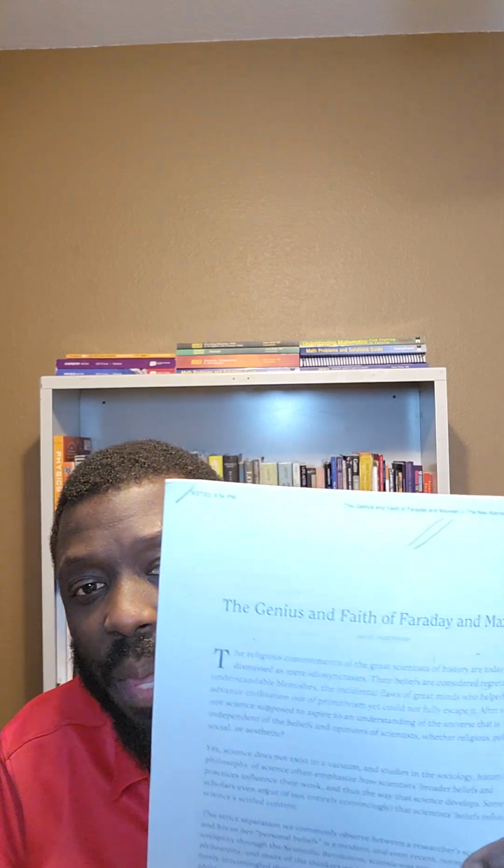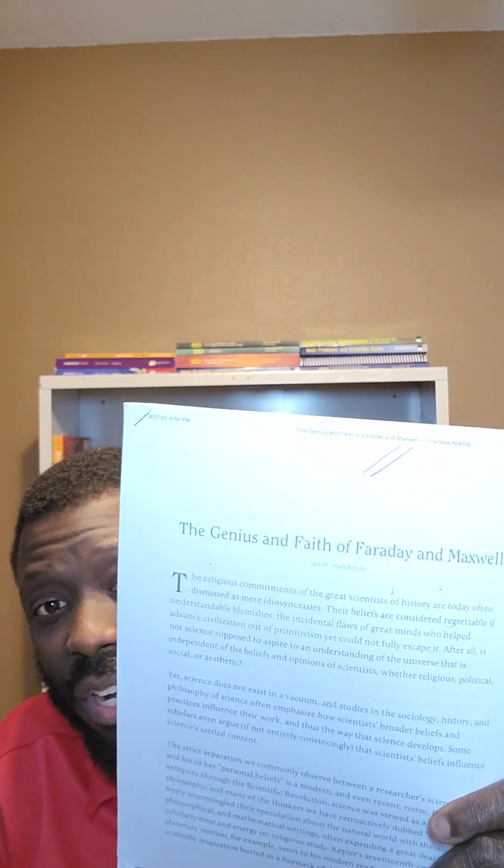Now, one thing you might not know about Maxwell is that he was actually a man of faith. He was a Christian, and he took his faith very seriously. If you look at the door of the Cavendish Laboratory, you will see that he quotes a book in Psalms about how wonderful are the works of the Lord. There's a great paper here that I will be presenting on our channel, The Genius and Faith of Faraday and Maxwell. We'll be talking about that in more detail.